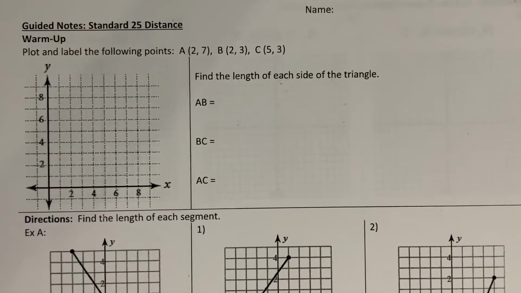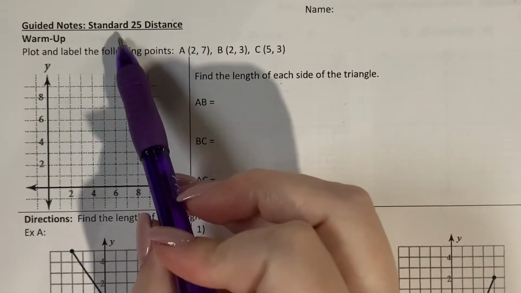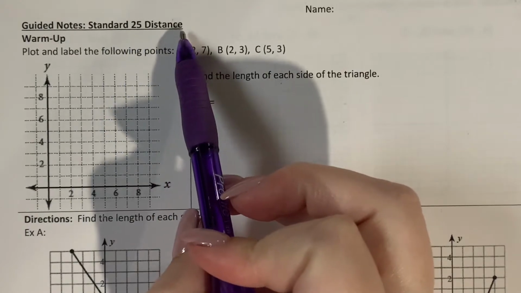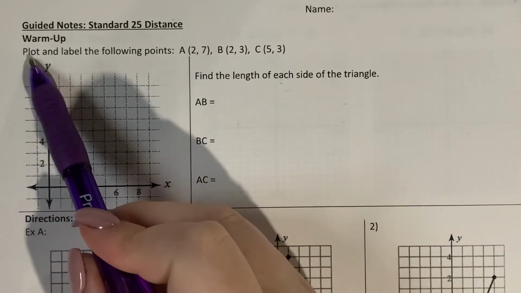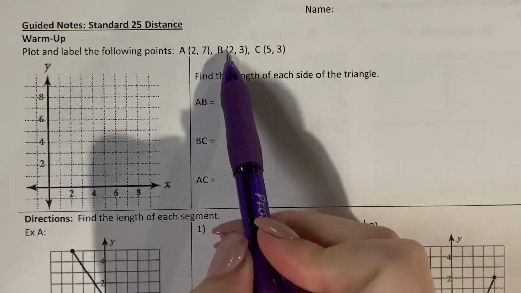Hi everybody, Mrs. Bowen here, and we're going to take a look at guided notes for standard 25 distance. For our warm-up, we are asked to plot and label the following 3 points.